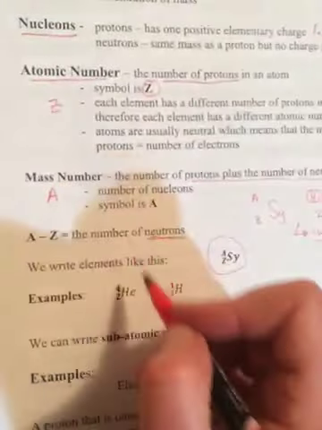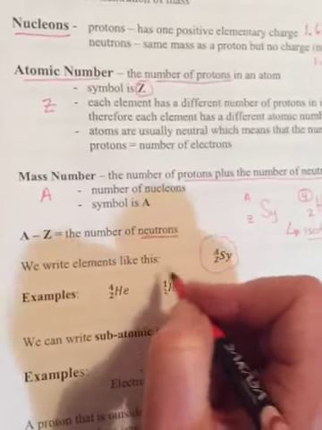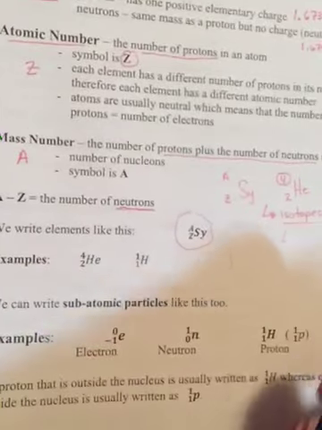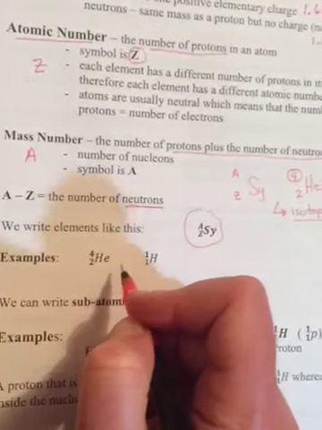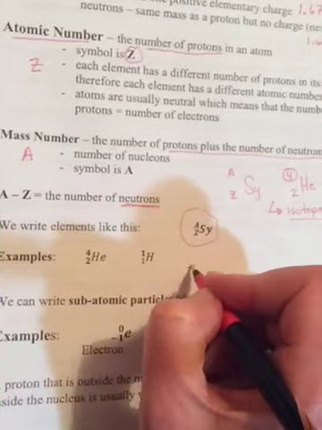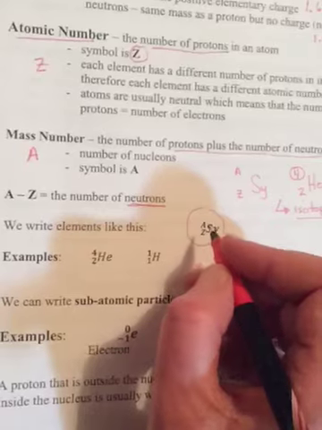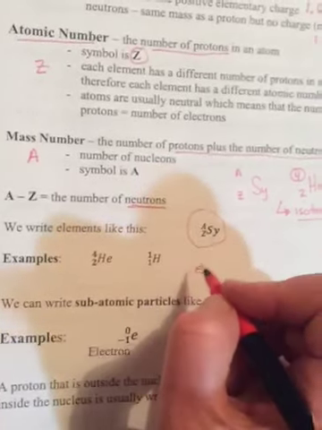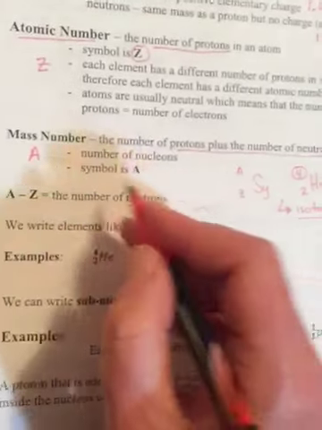So here on your sheet we've written helium, hydrogen, and there are 3 different isotopes of hydrogen that we'll get to in a minute. We can also write our subatomic particles like this, right? So if you think of an electron, A is the mass number, the number of protons and the number of neutrons. Well, an electron doesn't have any of those.